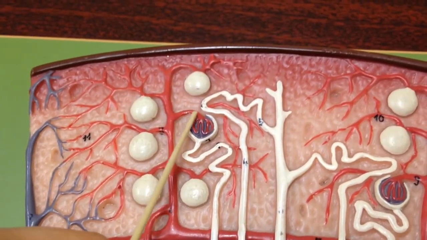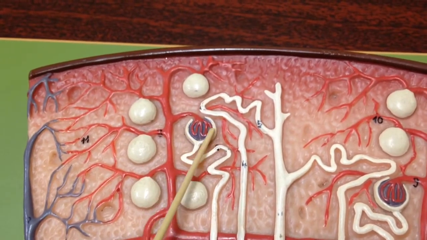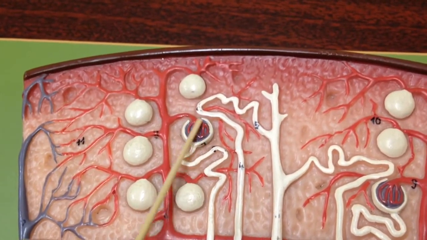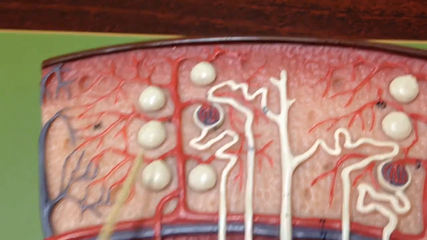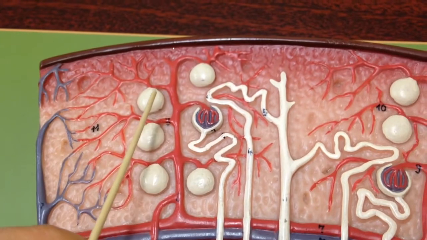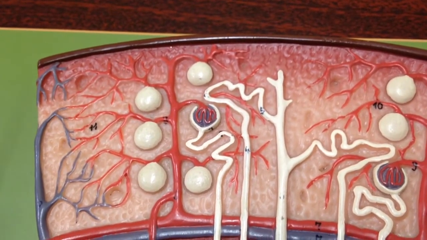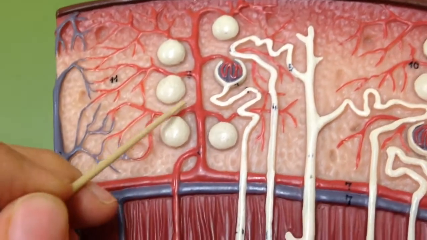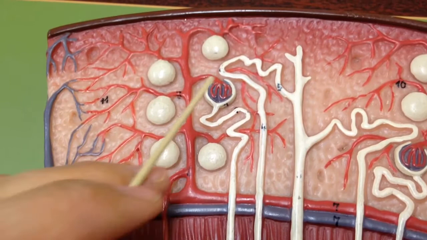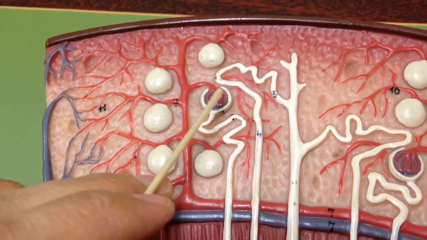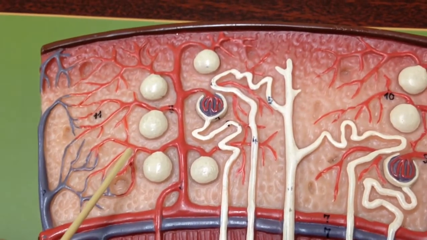Here's another one, afferent arteriole. And then this, inside this capsule, is the glomerulus. And so the same thing here, these are all capsules, and what's contained inside of them is the glomerulus. So you have the afferent arteriole, goes in to the glomerulus, and then you have efferent arteriole, what's coming out.